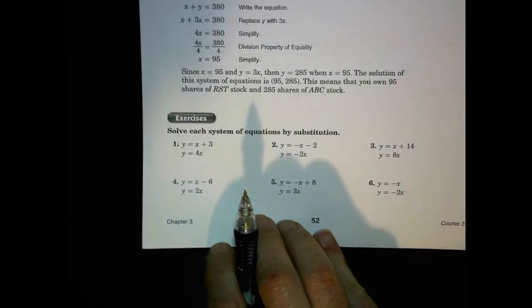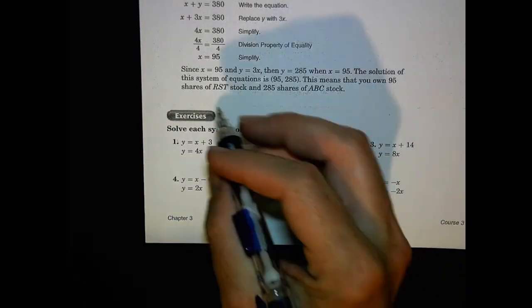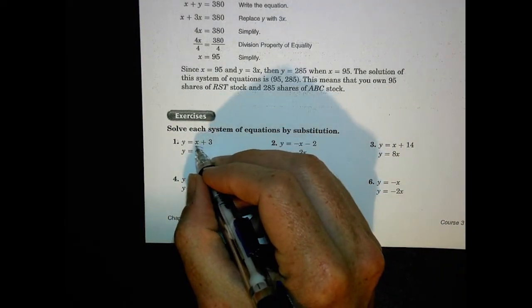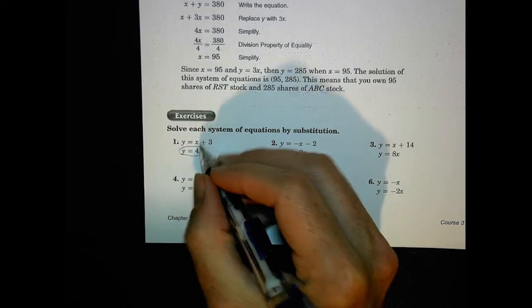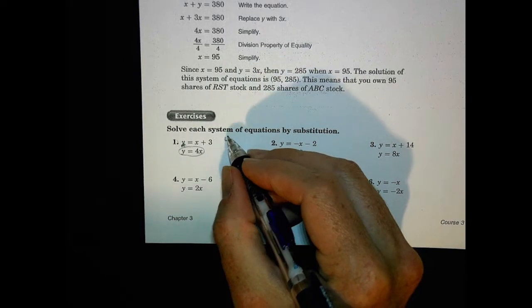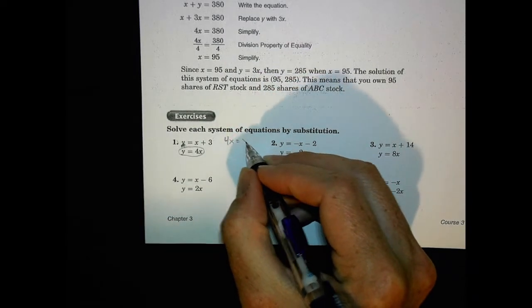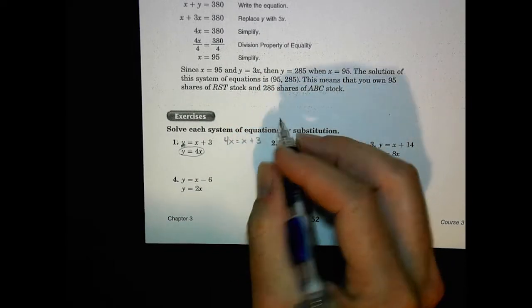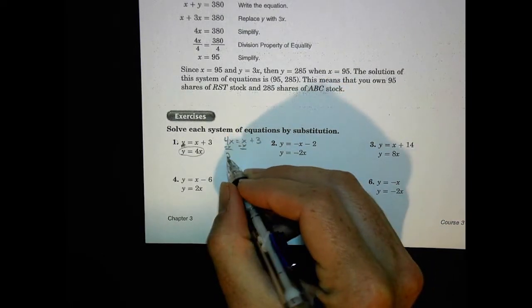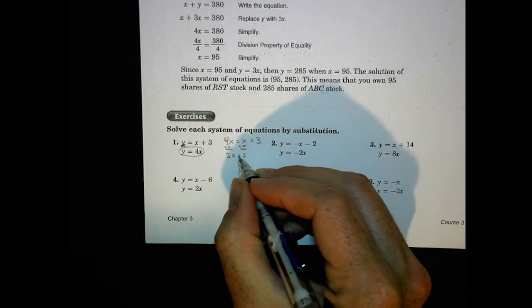Let's do some examples here down below before you jump into your own work, unless of course you already get it. So here I have y equals 4x. I'm going to take that 4x and put it into this equation right there. So I can say that 4x equals x plus 3. Now I'm going to subtract x from both sides. So 3x equals 3.